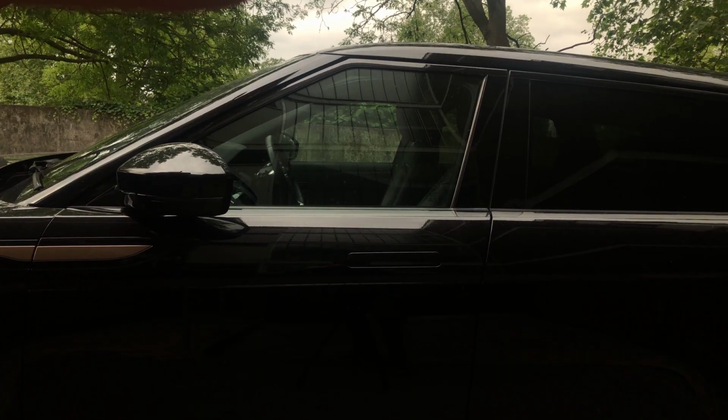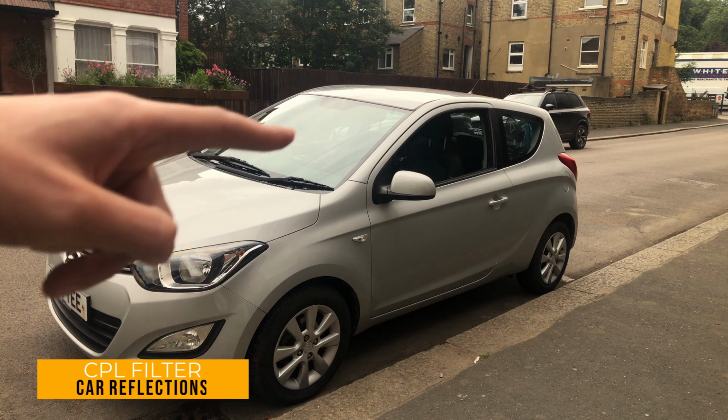And then because you're cutting out so much of the light coming in, you're not getting the reflections. And then the more you turn it, the stronger effect you get. Sometimes you can go overboard with the effect, but for the most part, you can get really great images with this. Now, cars is a situation where it really comes into its own.